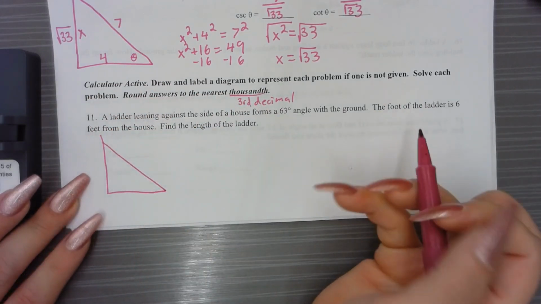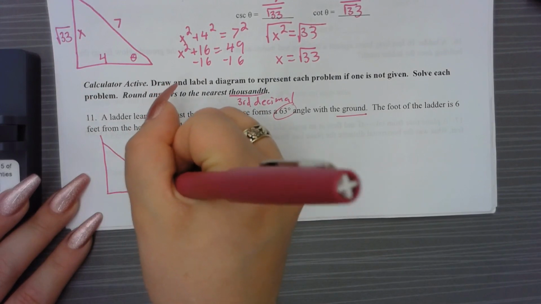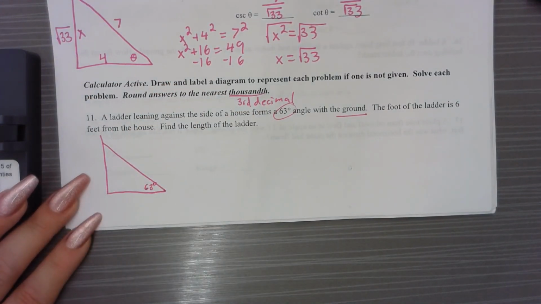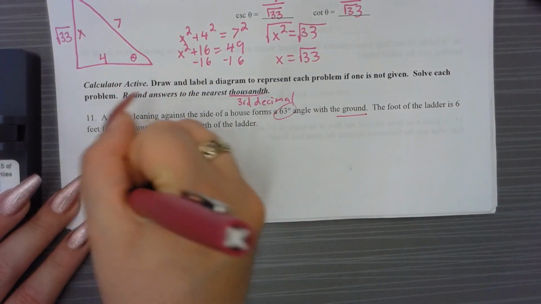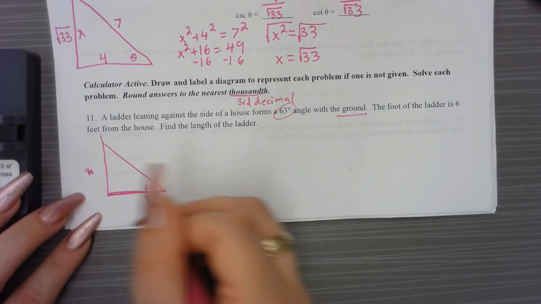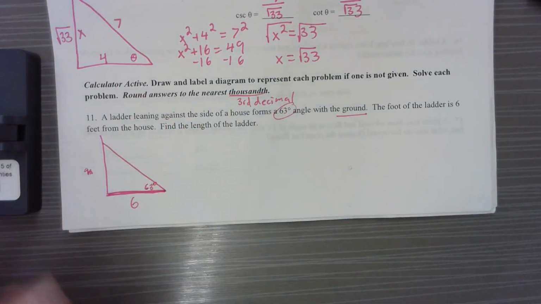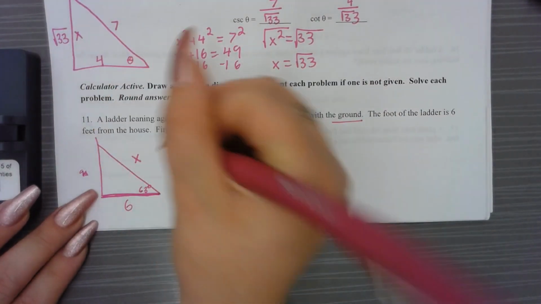It's been leaned up against a wall. And so the things that we know is that it forms a 63-degree angle with the ground. So that means that this is going to be our 63-degree angle. We know that the foot of the ladder is 6 feet from the house. So if this is the house and this is the ladder, then this is 6 feet. And it wants us to find the length of the ladder, so we'll call this x.